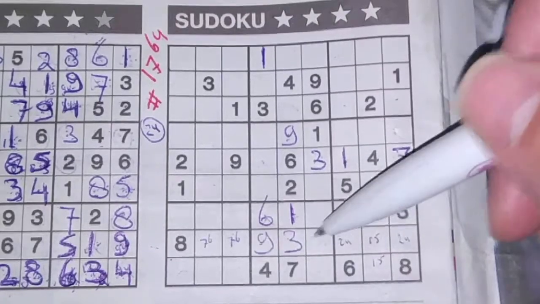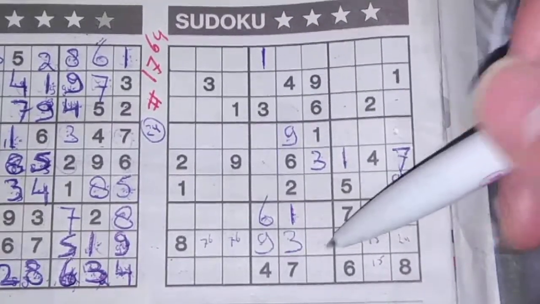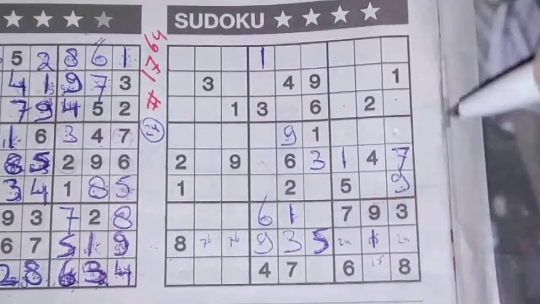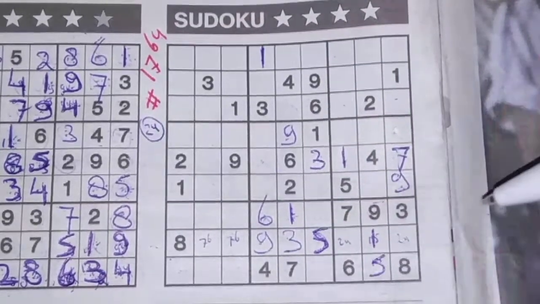So this must be also a pair. The 1 and the 5, 1 and the 5. We see here 1, no 1 there, 1 should be here, and the 5 goes there. 1 box left in this big square, should be the number 5.